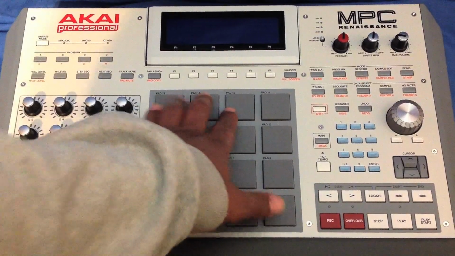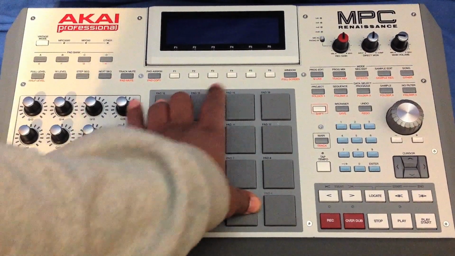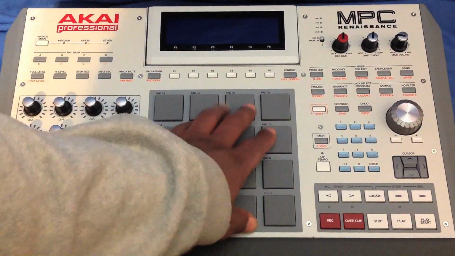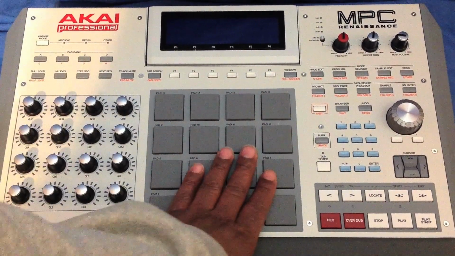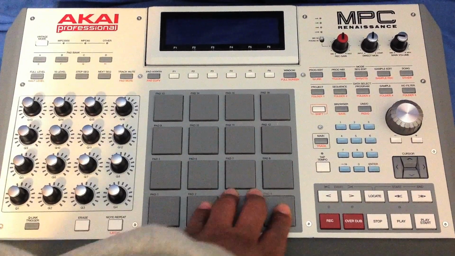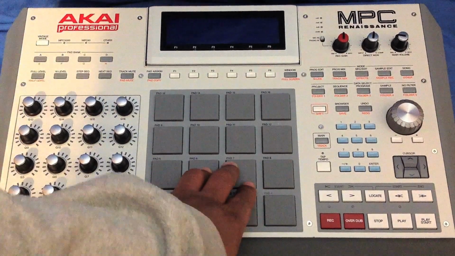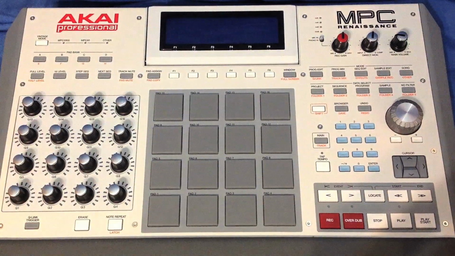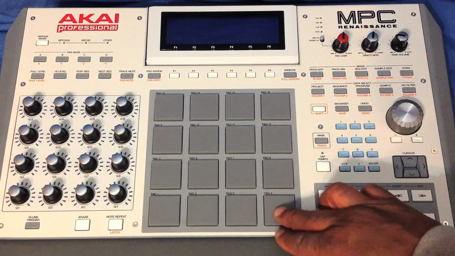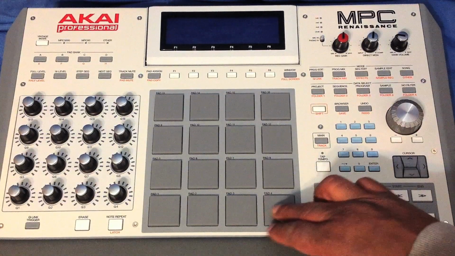The pads are nice and soft. They're, you know, MPC style feel with the pads. Really not too much I can say more about the pads, but they're really good. The pads are very, very well made, and they're also backlit with colors. Depending on how hard you hit the pad, it will light up.